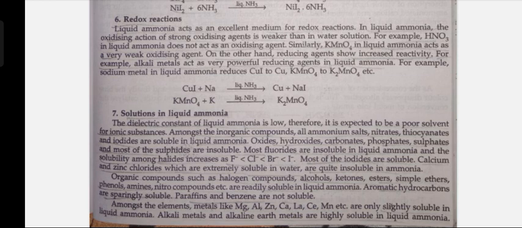On the other hand, reducing agents show increased reactivity. For example, alkali metals can act as very powerful reducing agents in liquid ammonia. For example, sodium metal in liquid ammonia reduces copper, KMnO4 to K2MnO4, etc.